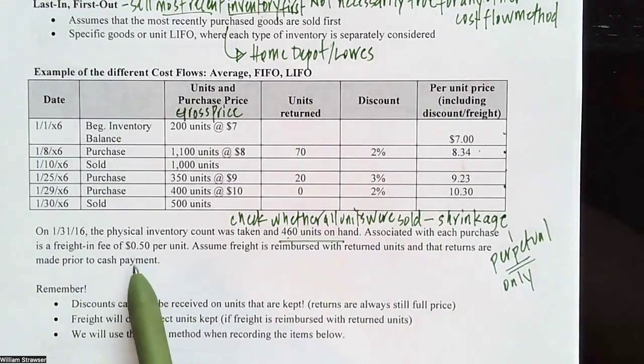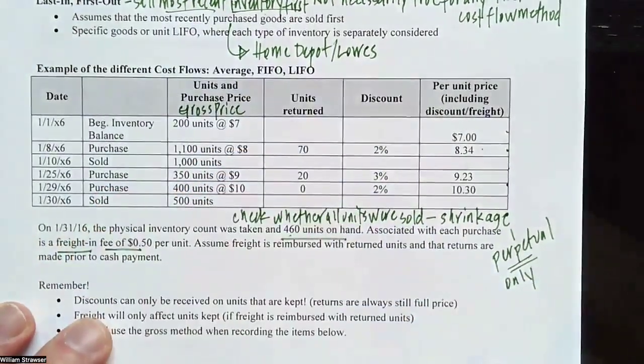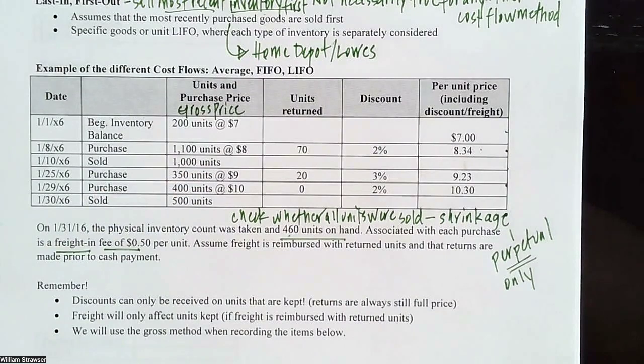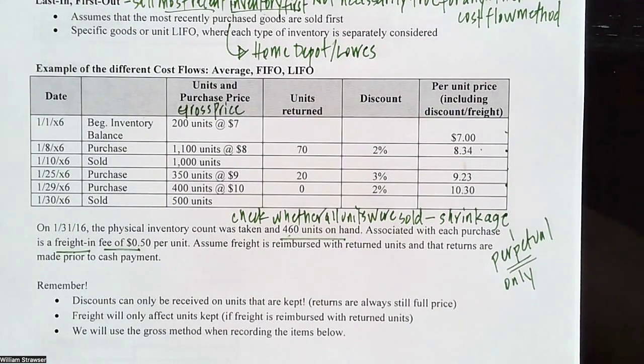Associated with all the purchases is a freight fee, a freight-in fee. The business is bringing those units in and has to pay 50 cents per unit on all units. I just keep it even to keep the calculation consistent.